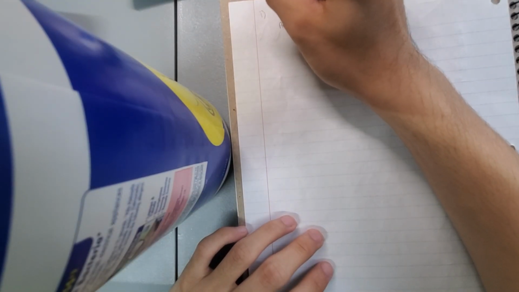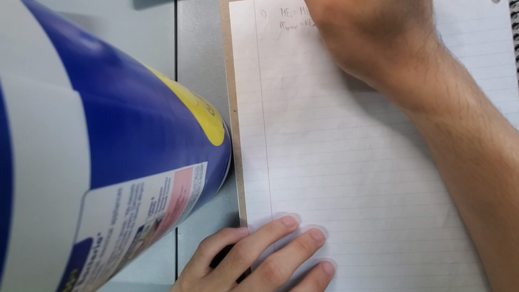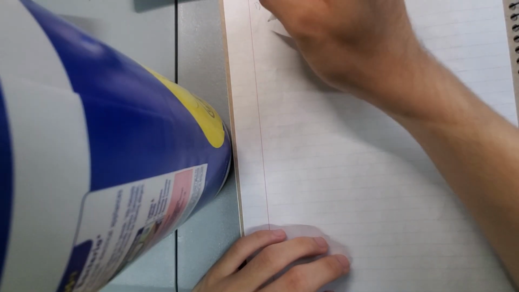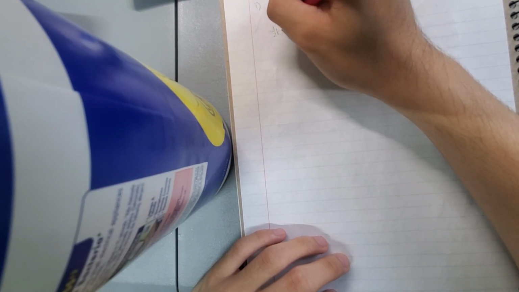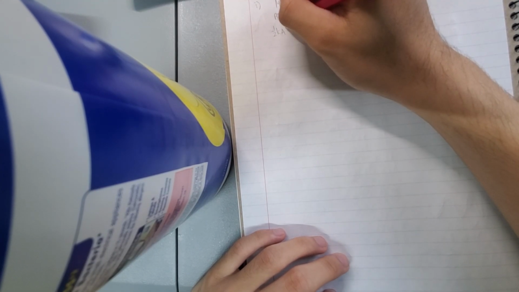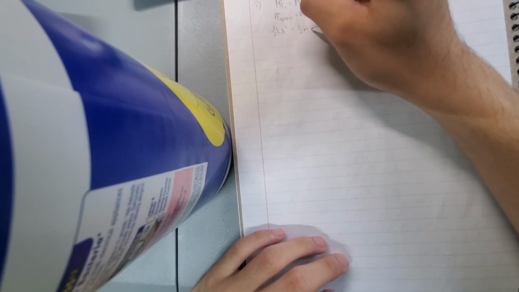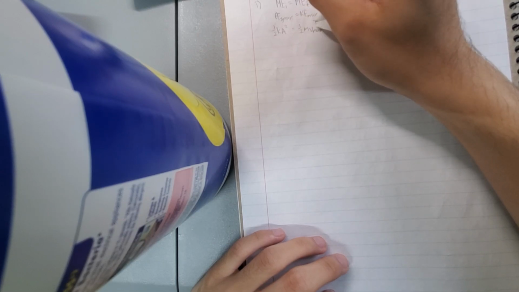So PE max equals KE max. Remember that because energy is conserved, at one point it's going to be all PE and at one point it's going to be all KE. And this would be 1/2 K A squared equals 1/2 M V max squared.